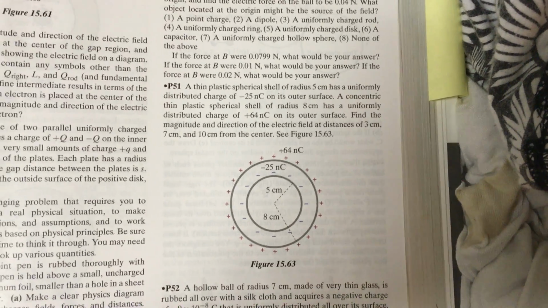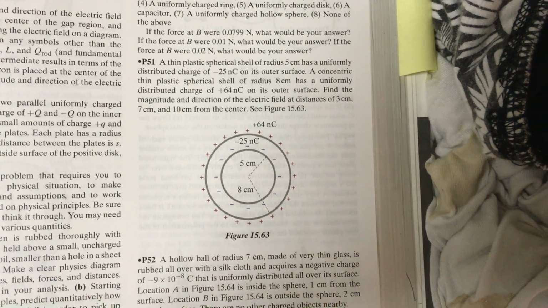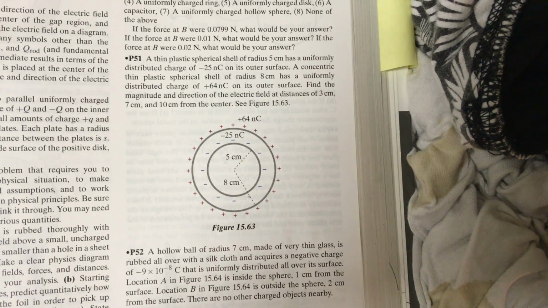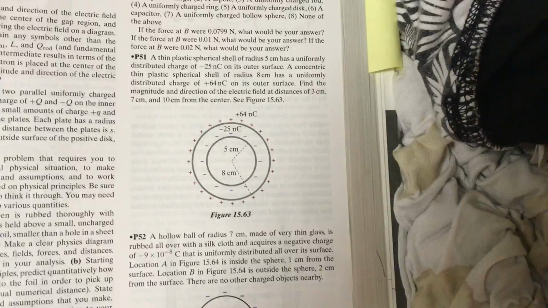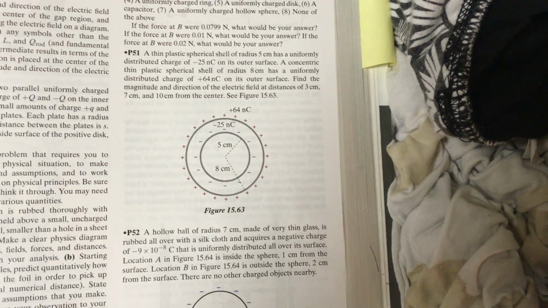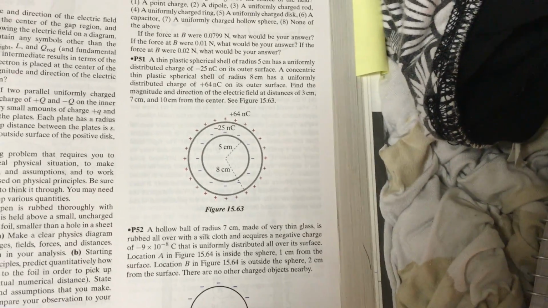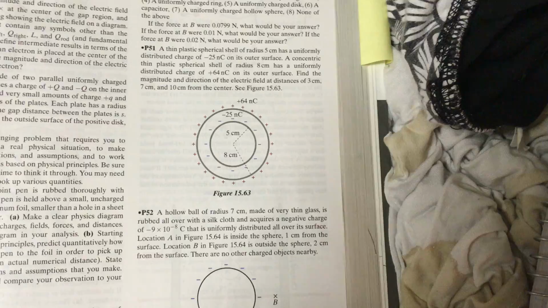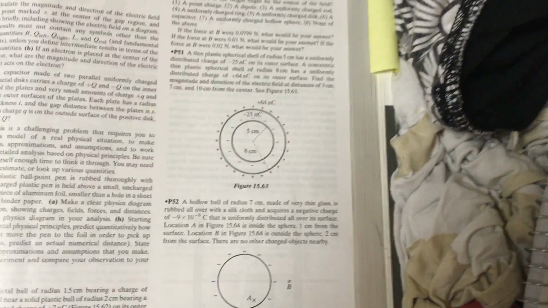I have chosen the following problem. A thin plastic spherical shell of radius 5 centimeters has a uniformly distributed charge of negative 25 nanocoulombs on its outer surface. A concentric thin plastic spherical shell of radius 8 centimeters has a uniformly distributed charge of plus 64 nanocoulombs on its outer surface. Find the magnitude and direction of the electric field at distances of 3 centimeters, 7 centimeters, and 10 centimeters from the center.